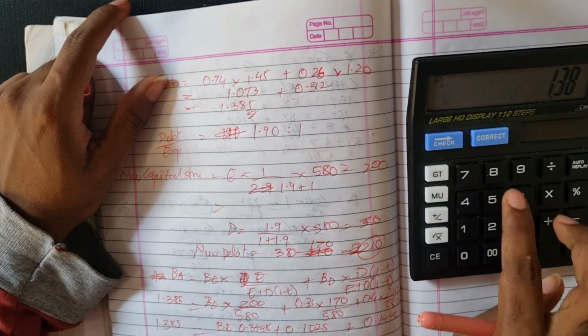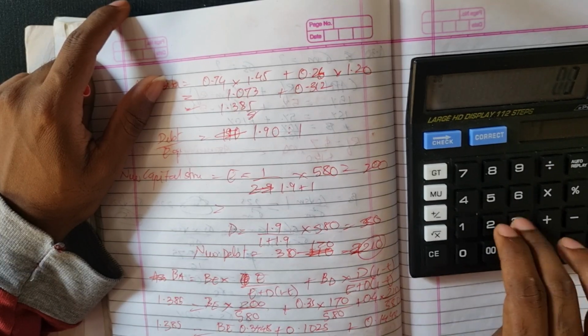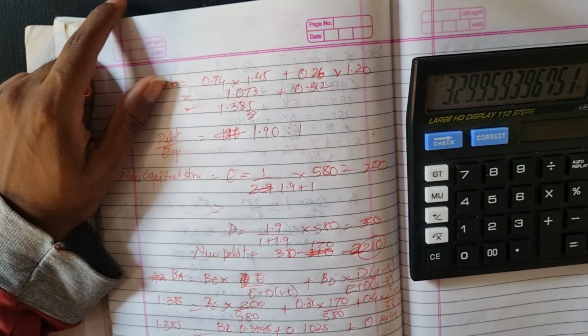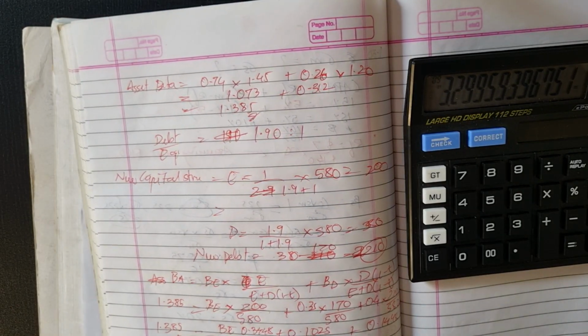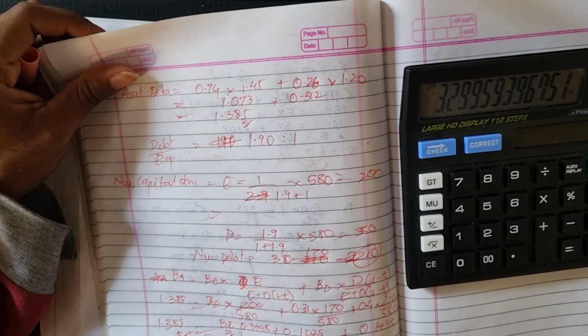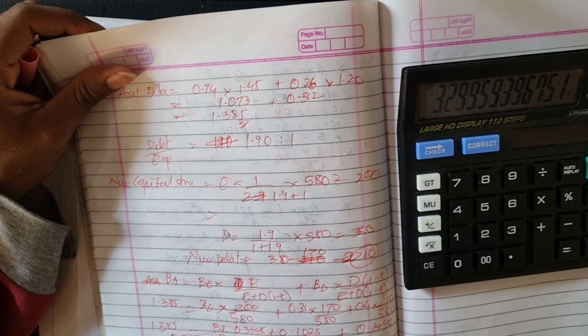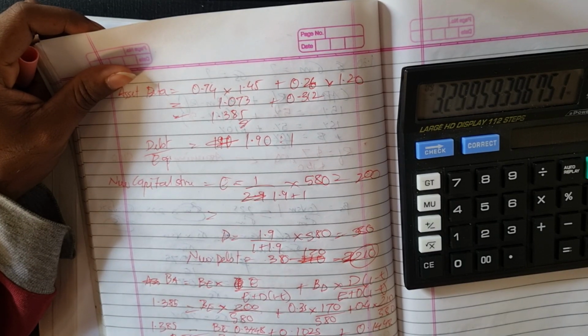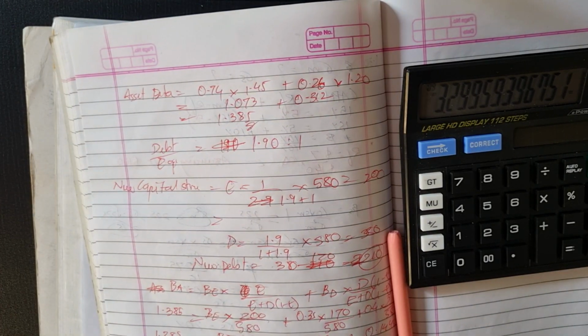So 1.385 minus that, divided by 0.3448. We are getting beta of equity as 2.996. Okay, this is my new beta of equity, 2.996.